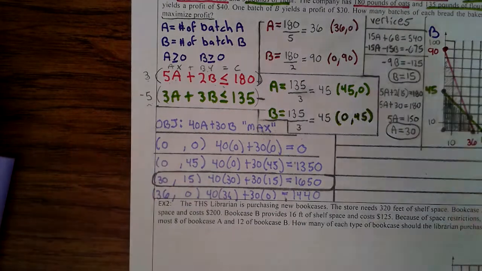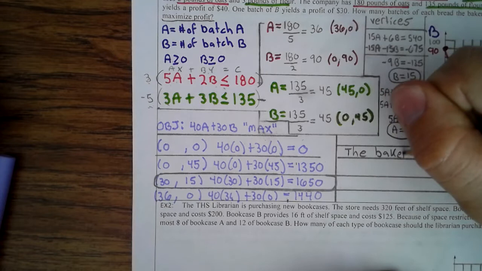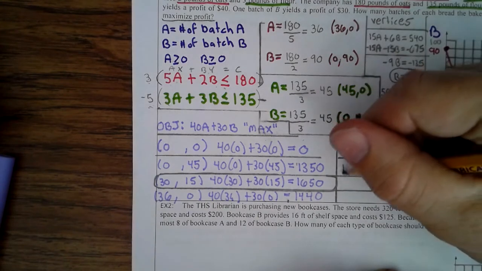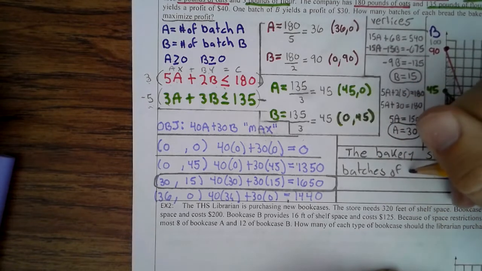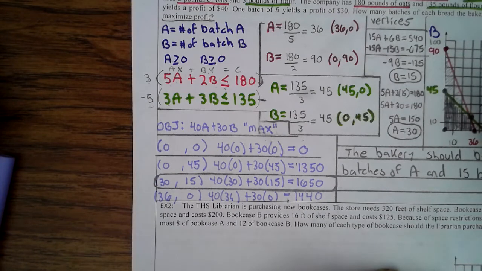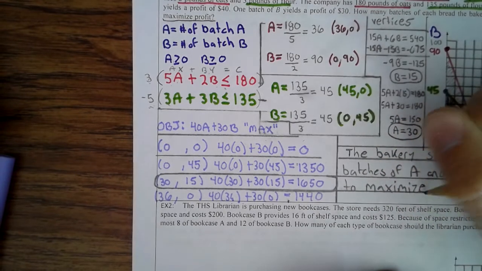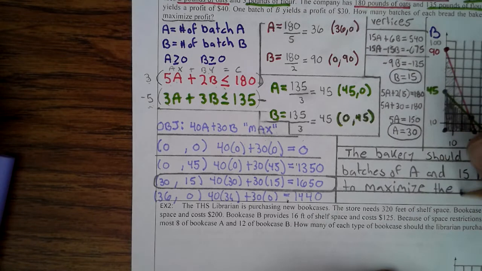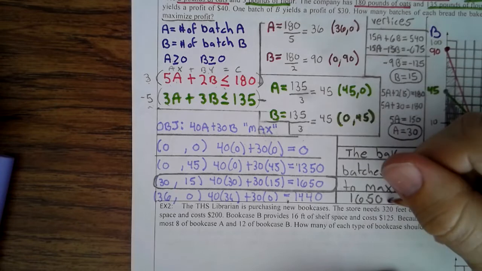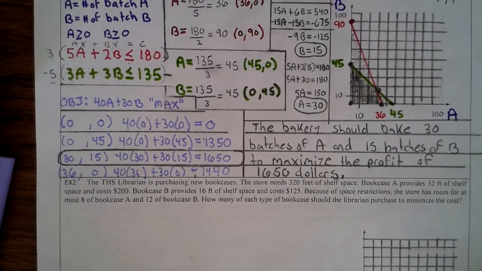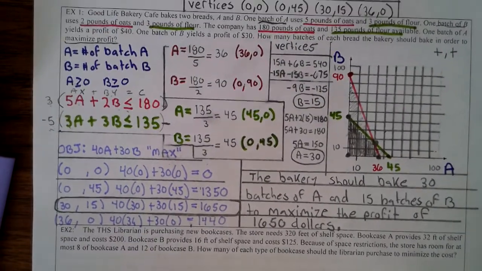All right, so you can say the bakery should bake 30 batches of A and 15 batches of B to maximize the profit of $1,650. All right. Wow, that was intense. All right. So now let's take a look at, I'll give you a few seconds to finish up and look over that.